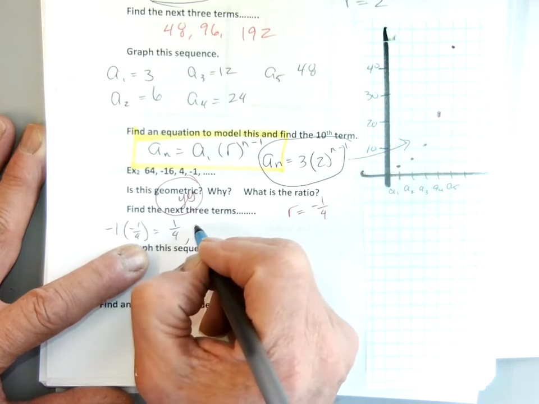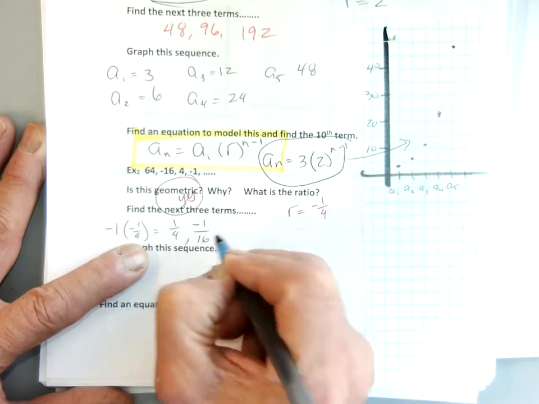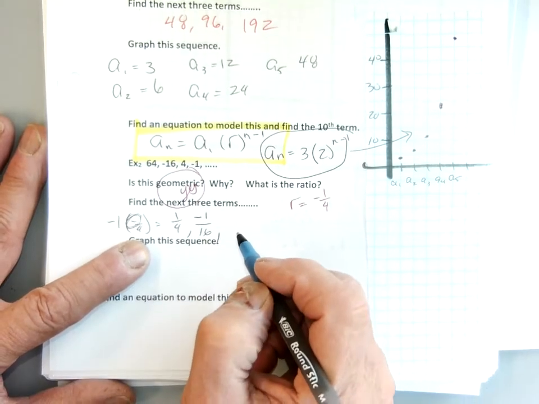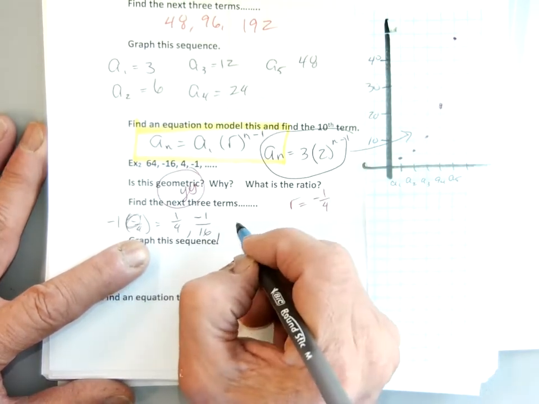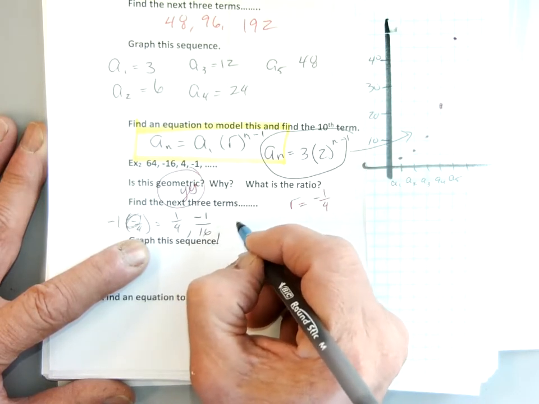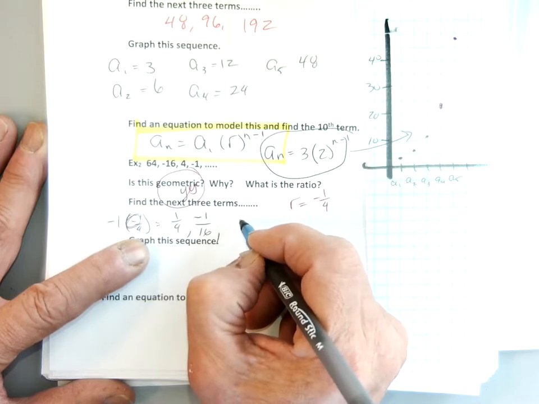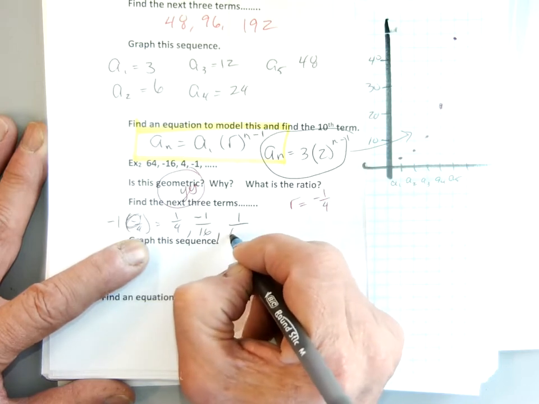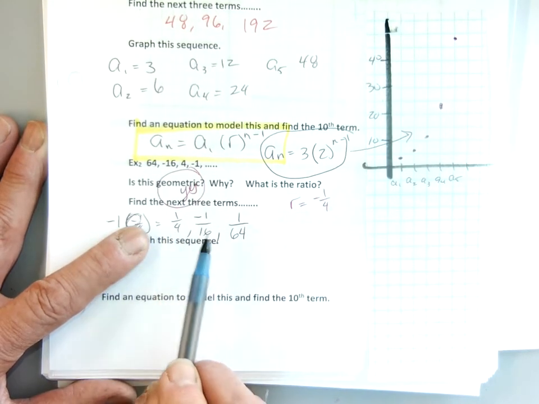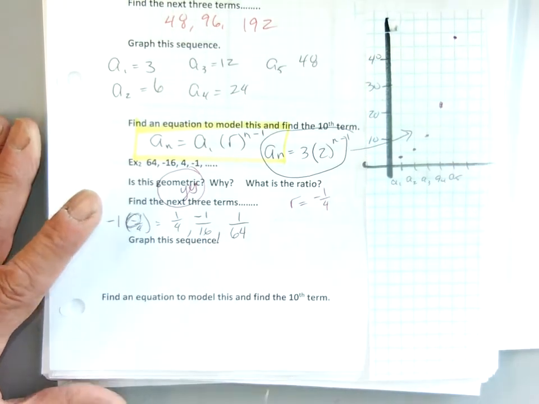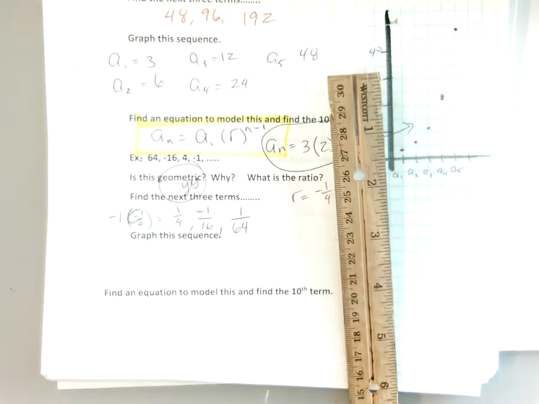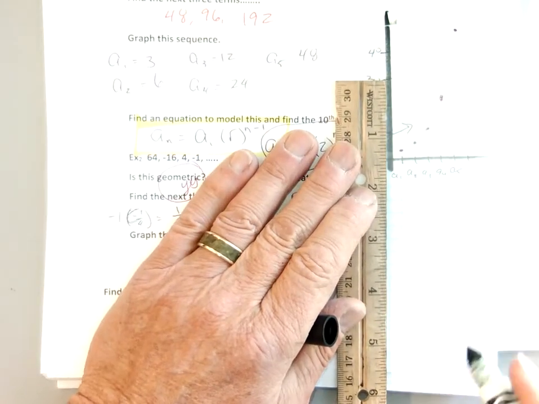How about a negative 1/16? Where'd the negative come from? Yeah, positive times negative. And then what's my next term? 1/64. Yes, 1/64, because we're multiplying by negative 1/4, multiply by negative 1/4, multiply by negative 1/4. Thanks, Michael. All right, so let me go ahead and I'm going to graph this.